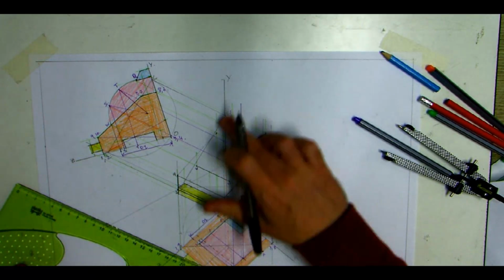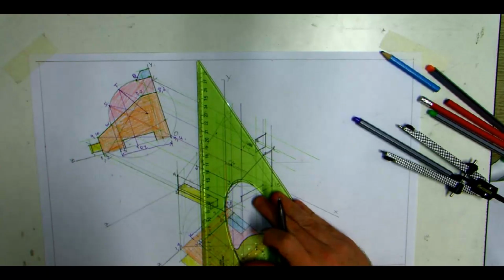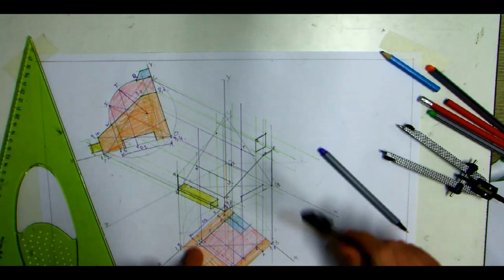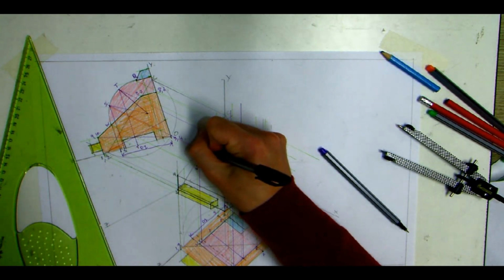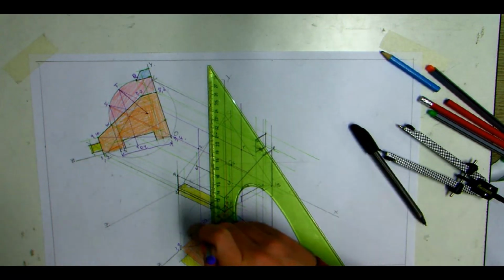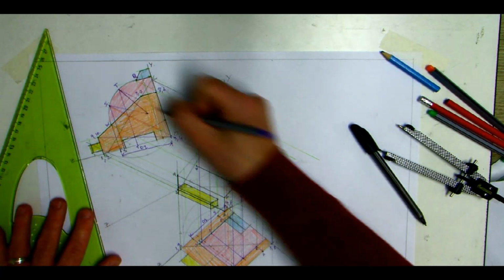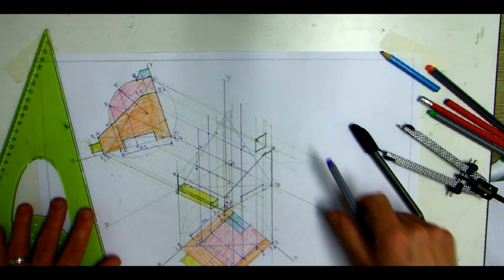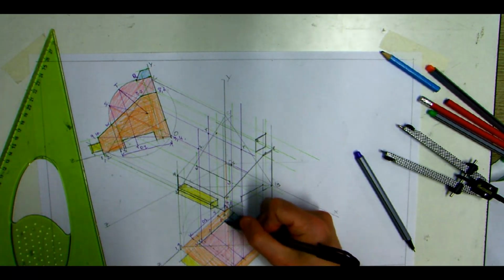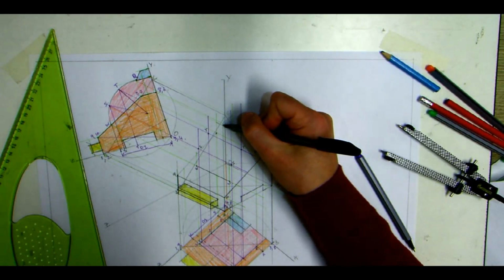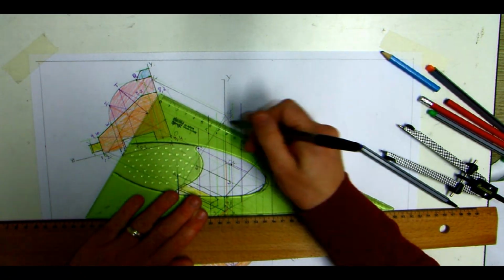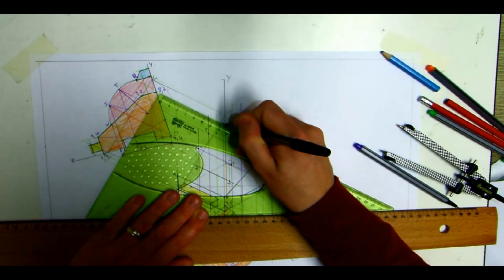We need to do it on the other side. So we already have W. We've got S again. So S comes up to meet S. S meets S here. Same thing for T. Where does T meet T? T meets T here. And where does OR meet OR? OR comes from here up. There. That gives us OR. And then we'll join them up.